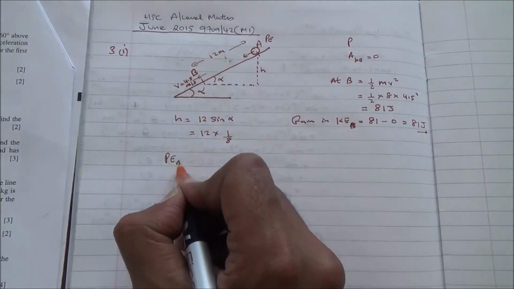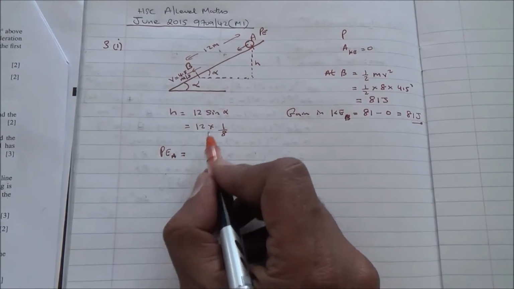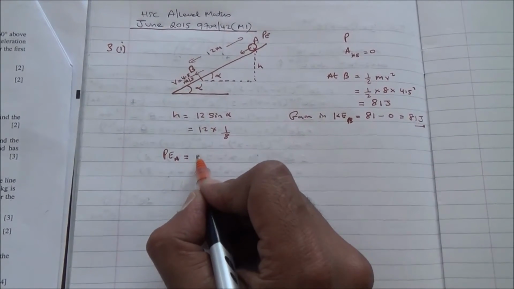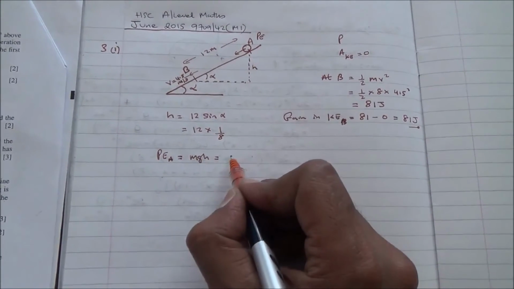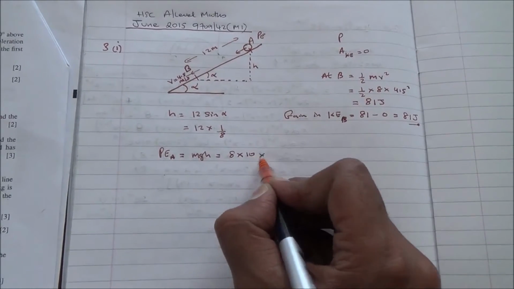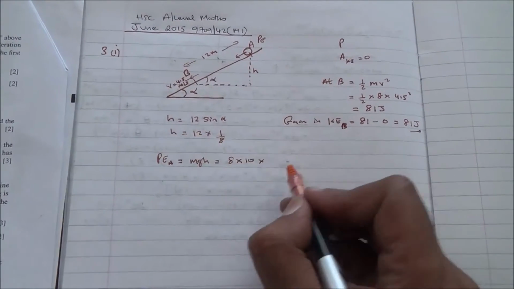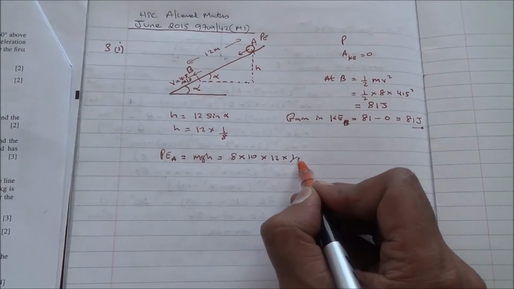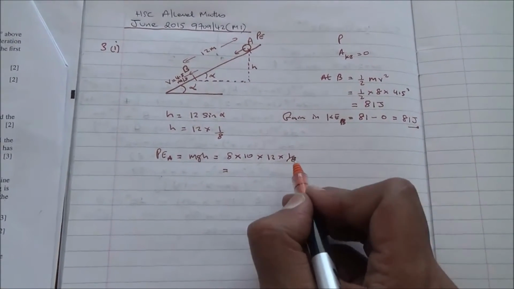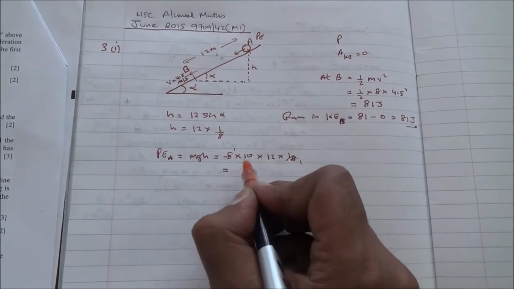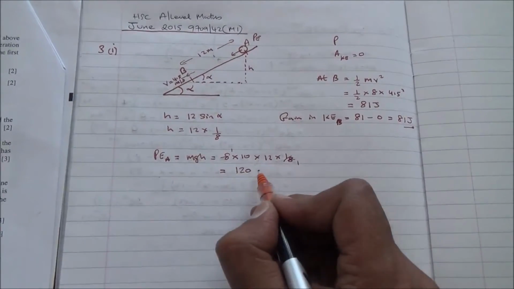Now what is the potential energy at A? Potential energy at A is going to be mgh, which is basically 8 multiplied by 10 multiplied by h, which is 12 times 1 over 8. Work that out in the calculator and it's going to be 120 joules.